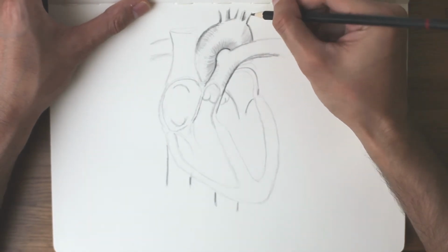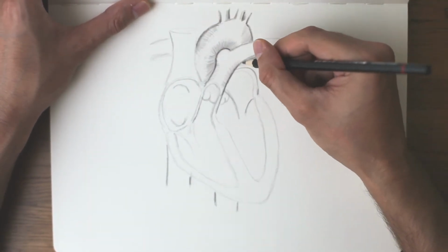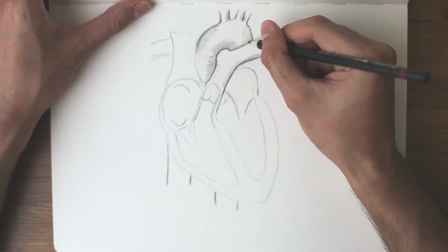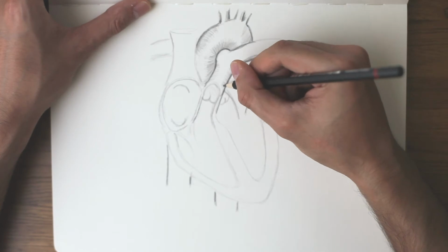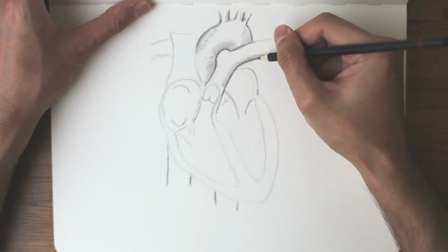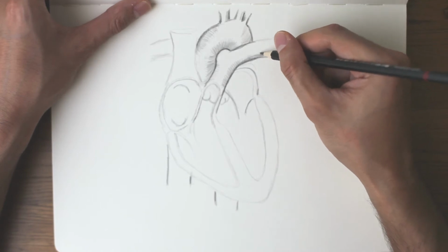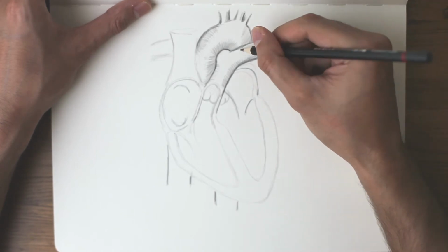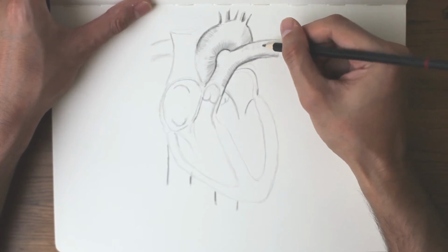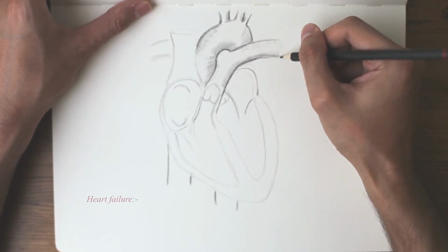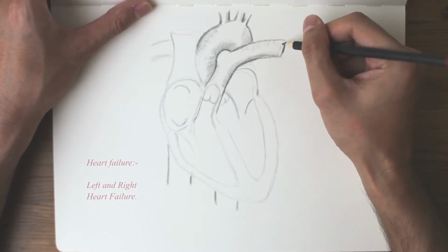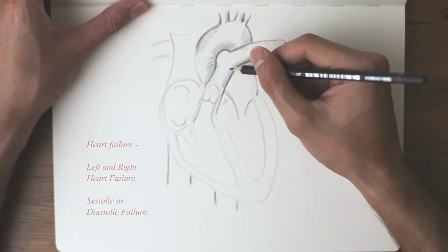Heart failure can involve the left side, right side, or both ventricles of the heart. When we speak of heart failure, we usually refer to the condition starting with the left side, the left ventricle. However, we can also talk about systolic heart failure, where the heart muscle is too weak to pump blood, and diastolic heart failure, where the ventricle does not relax and refill properly due to stiffness.